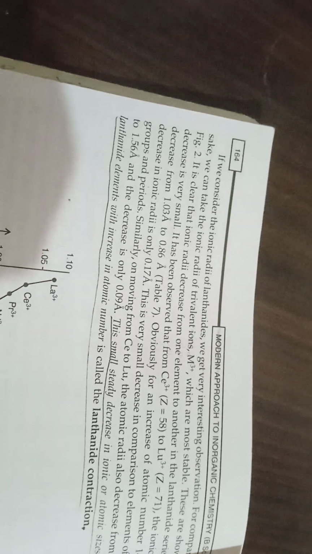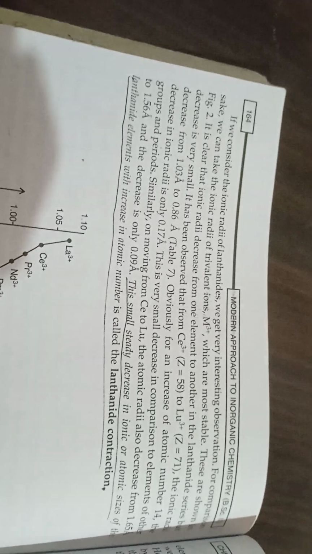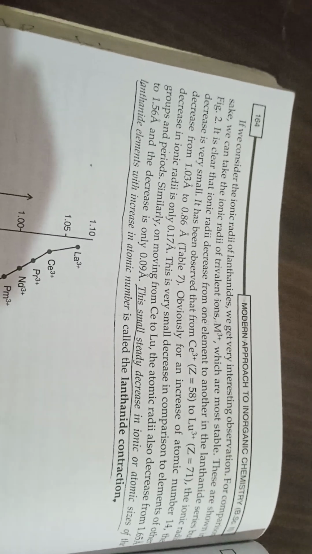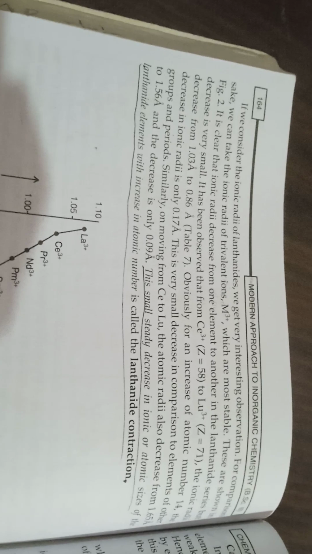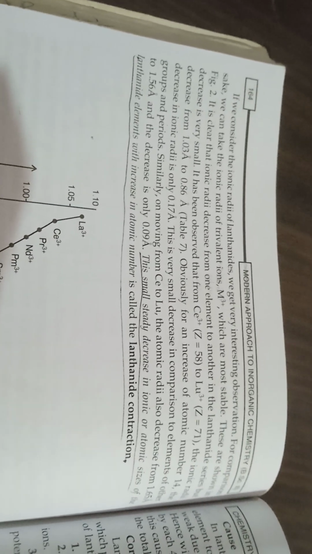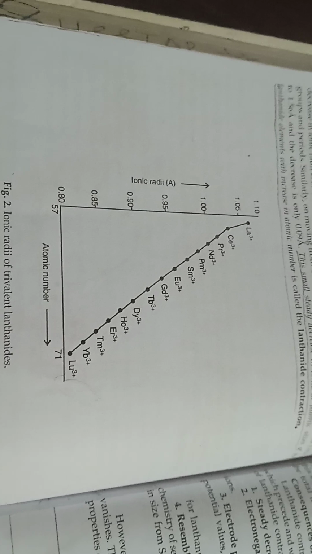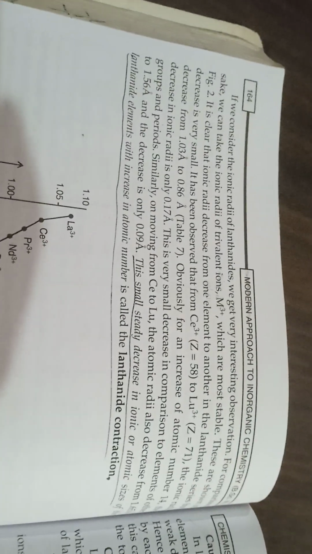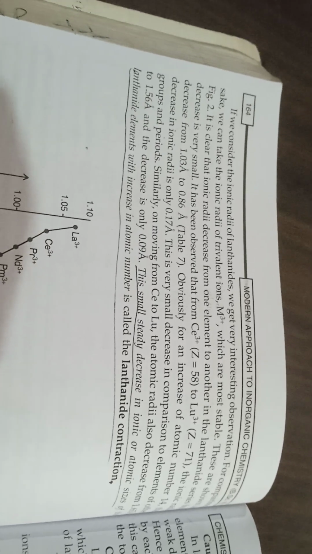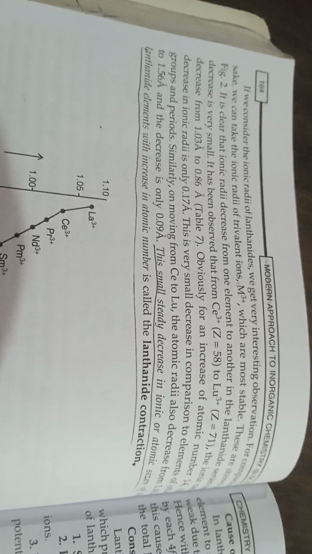If we consider the ionic radii of lanthanides, we get a very interesting observation. For comparison's sake, we can take the ionic radii of trivalent ions, M3+, which are most stable. These are shown in figure 2. You can see the figure. It is clear that ionic radii decrease from one element to another in the lanthanide series.